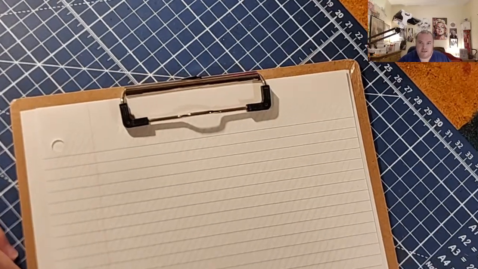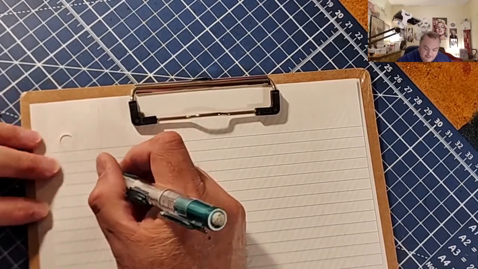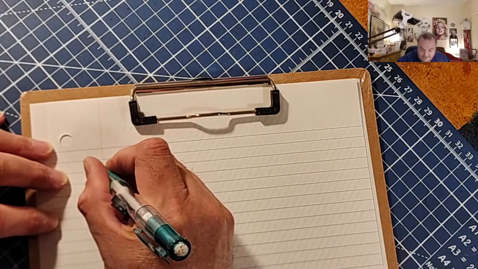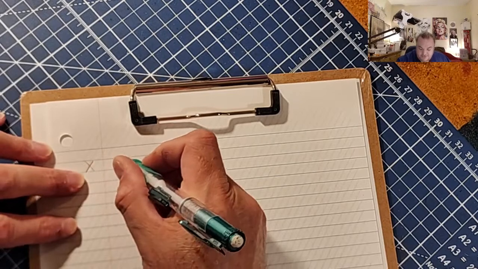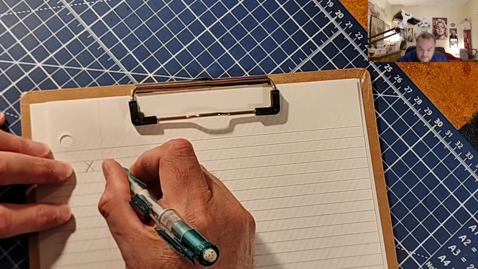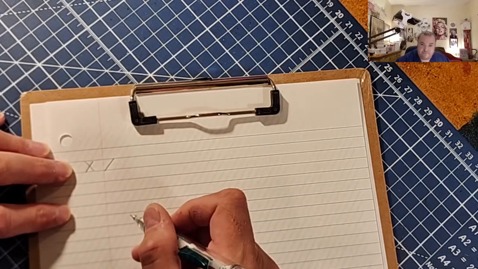Let's zoom in just a smidge. Okay, the first thing that we're going to practice is the downstroke. So, we're going to mark off our X height, and we're going to do a downstroke. The downstroke goes from the top of the X height down to the baseline on a 55-degree angle.